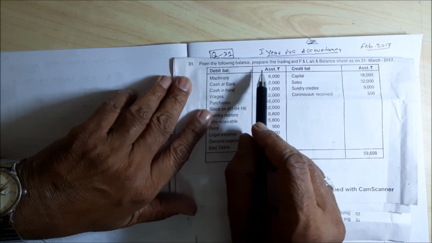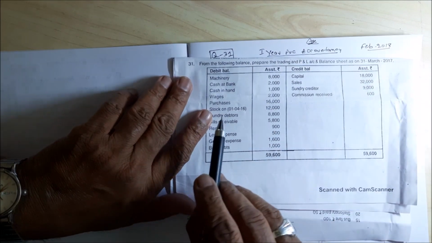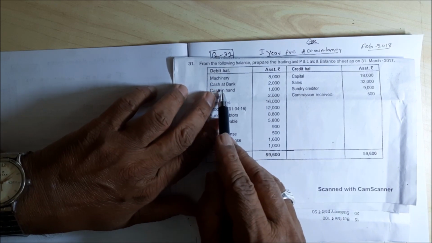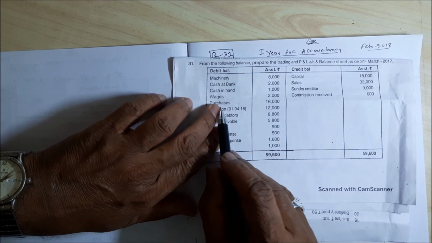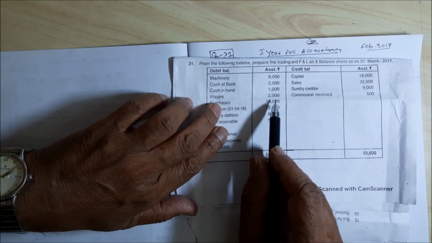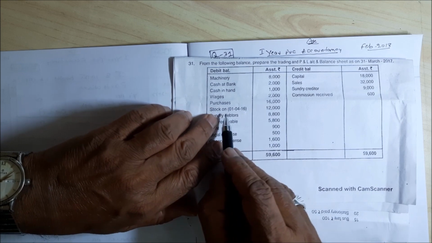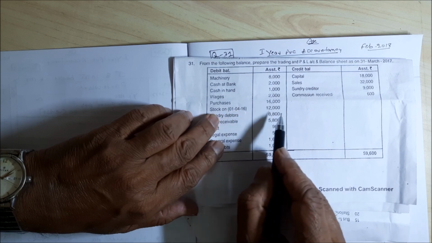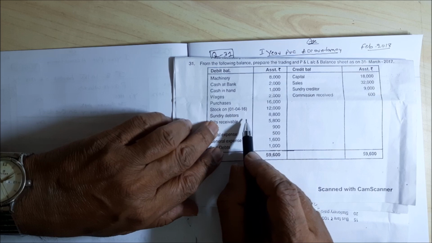From the following balance, prepare the trading and profit and loss account and balance sheet as on 31st March 2017. Machinery 8,000, asset. Cash at bank 2,000, asset. Cash in hand 1,000, asset. Wages 2,000. It is a direct expenditure which appears in trading account. Purchases 6,000 appears in trading account. Stock on 1/4/2016 12,000. This is opening stock which appears in the trading account. Sundry debtors 8,800. It is an asset.